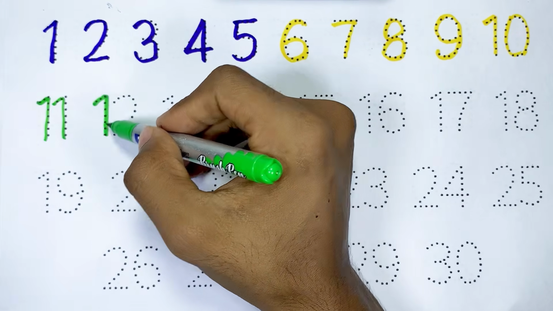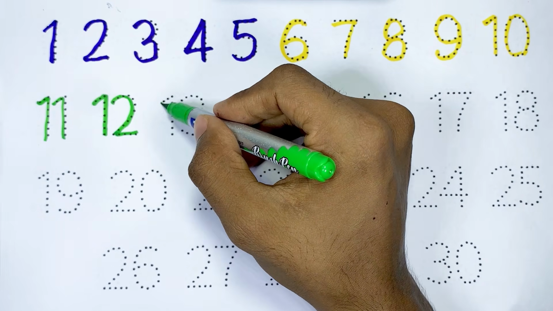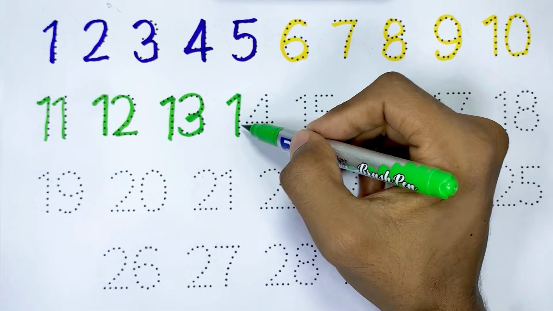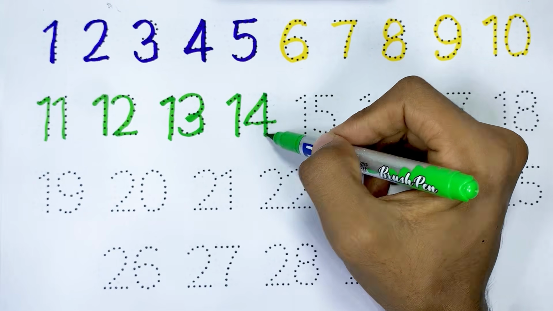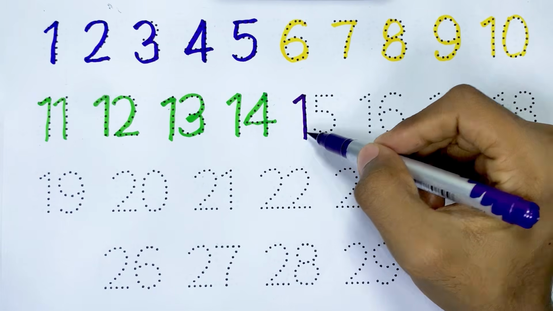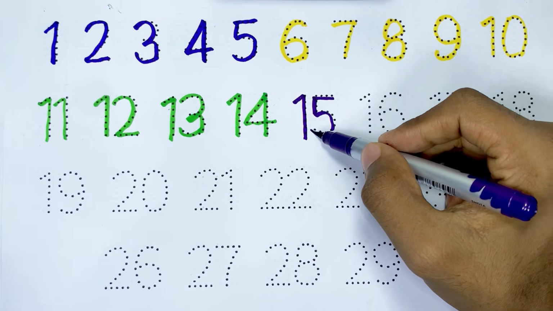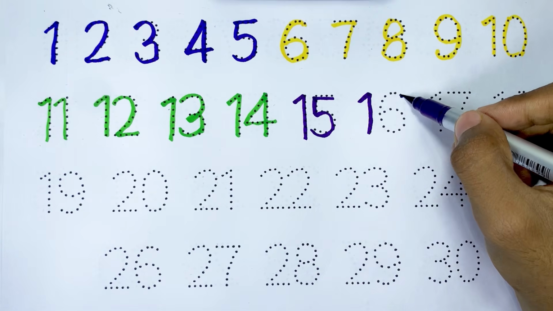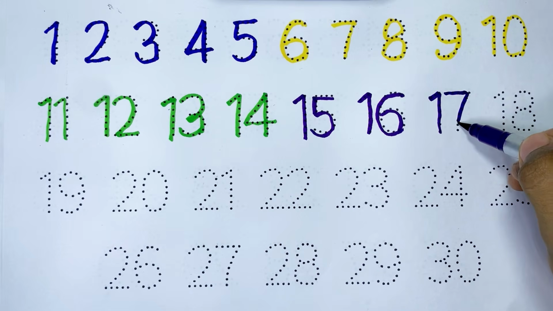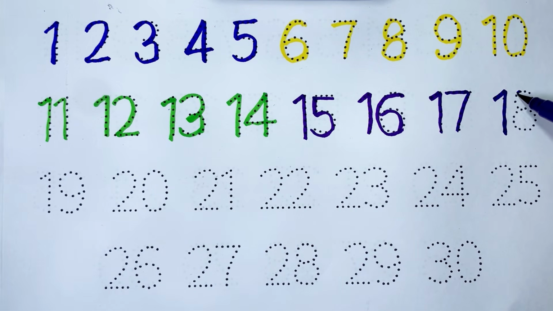11, 12, 13, 14. Kids now draw 15. 15, 16, 17, 18. Kids now draw 19.